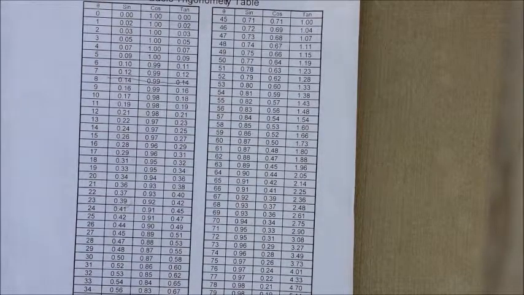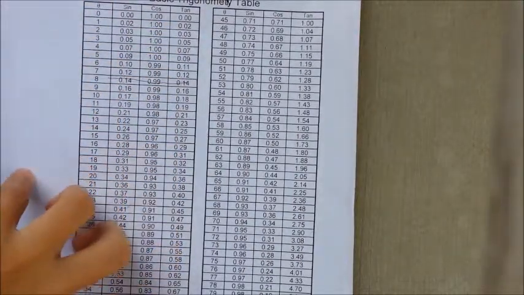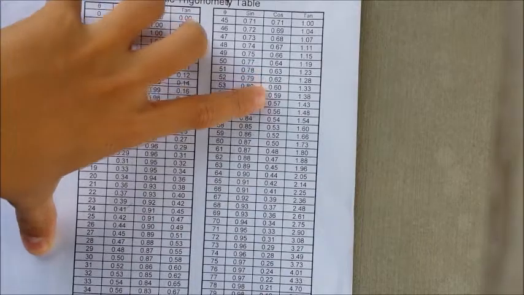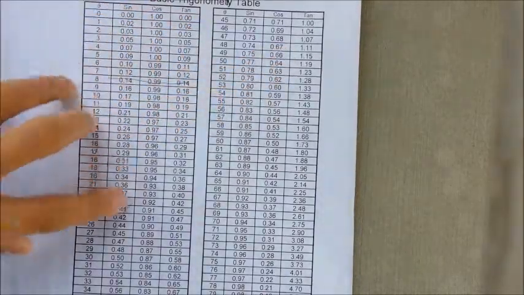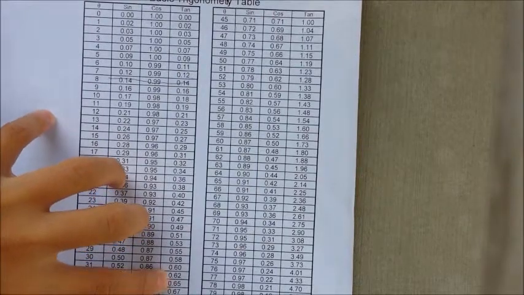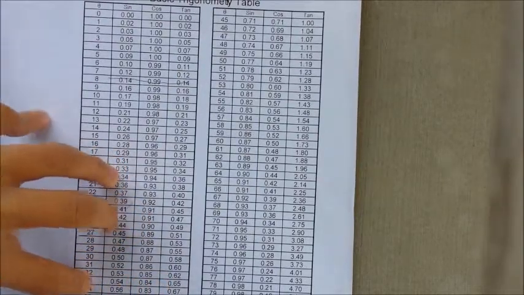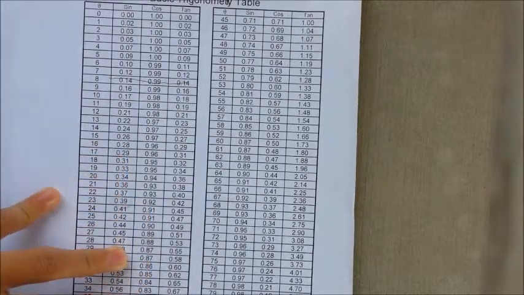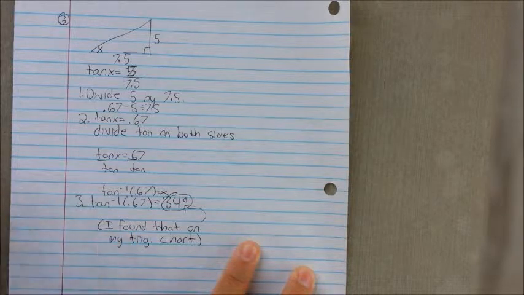So for the inverse of tan, you look for under tan 0.67, and that is right there. No, right there. So it should equal 34 degrees. So that makes it x equals 34 degrees.